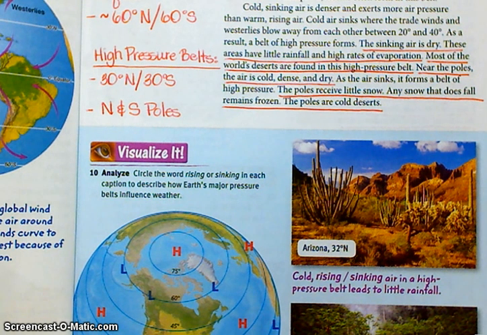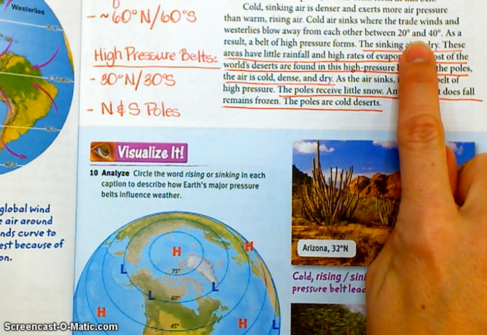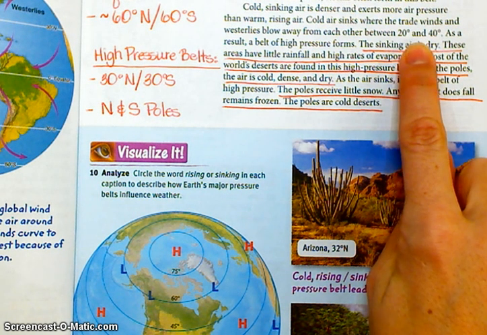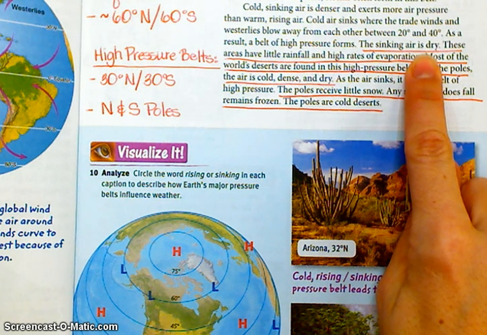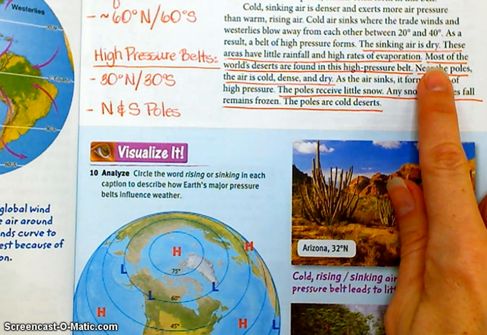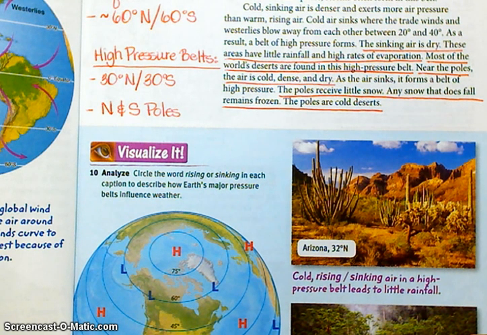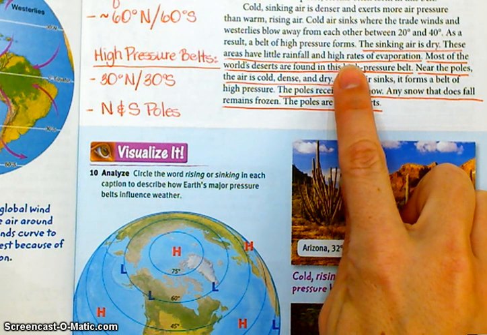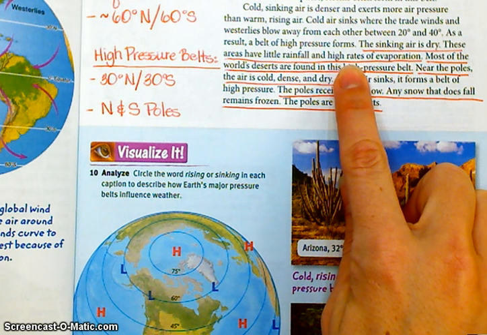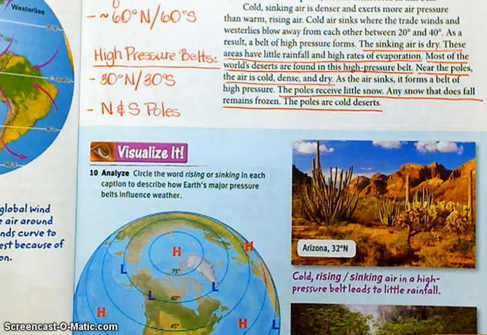At about 30 degrees north and south, we have air that's sinking, and when you've got sinking air, you have higher pressure, and sinking air prevents a lot of cloud formation and rainfall. So you have a lot of deserts in these 30-degree north or south areas. It's not perfect, but those generally are where you're going to have most of your deserts.